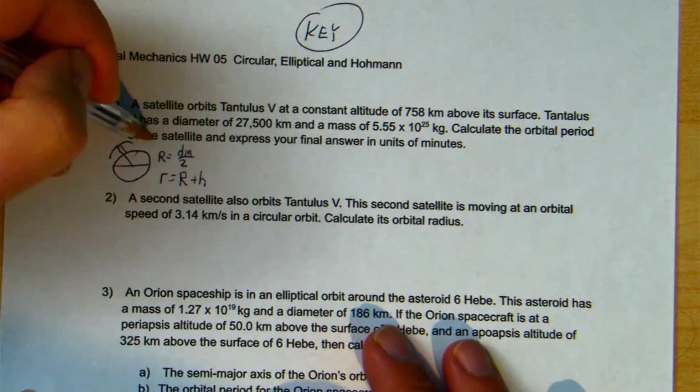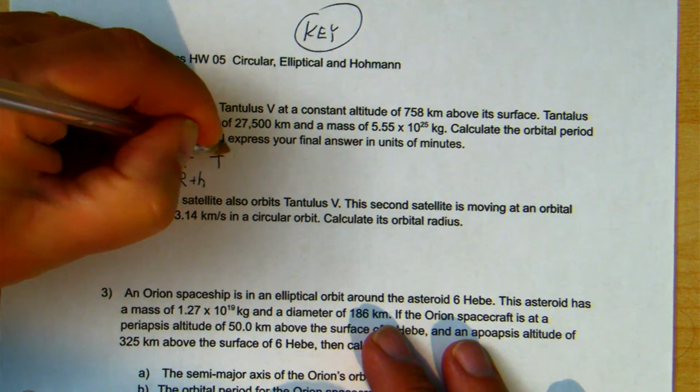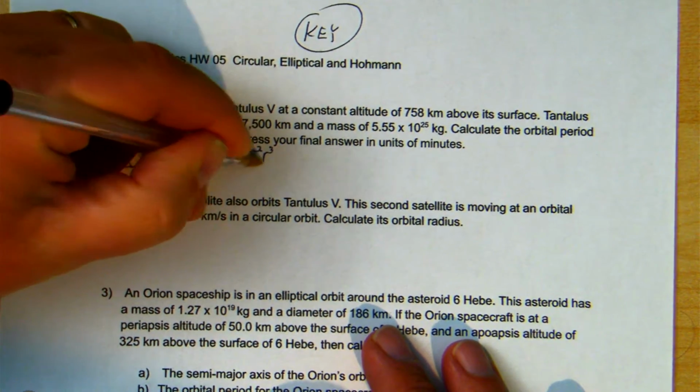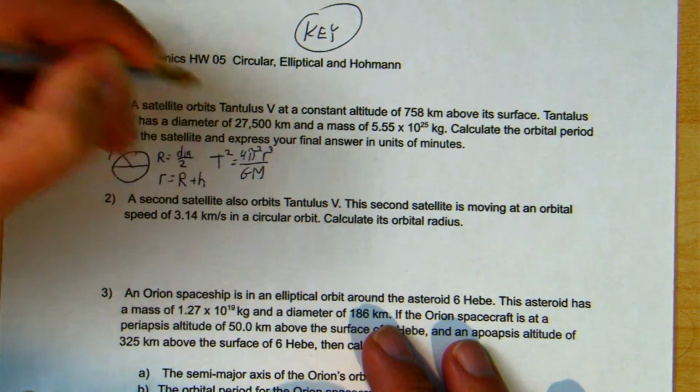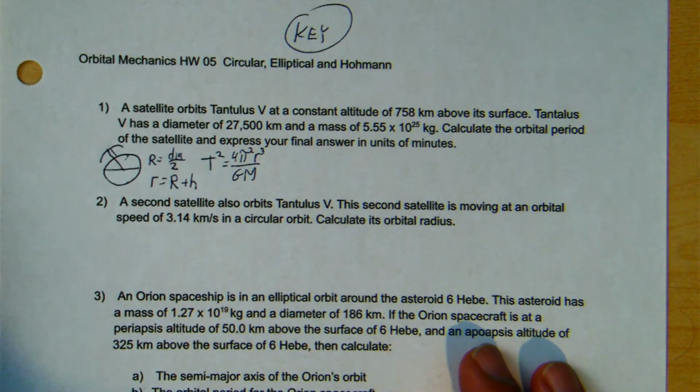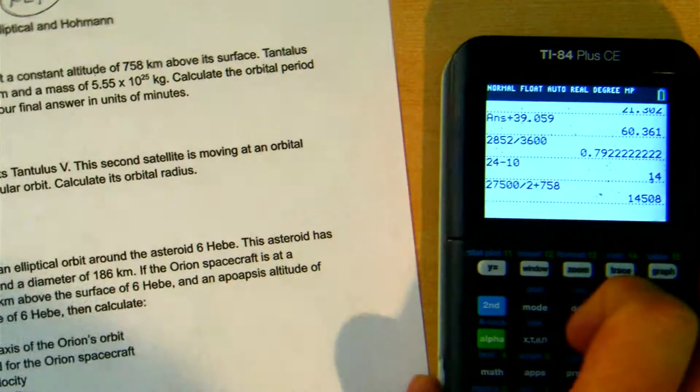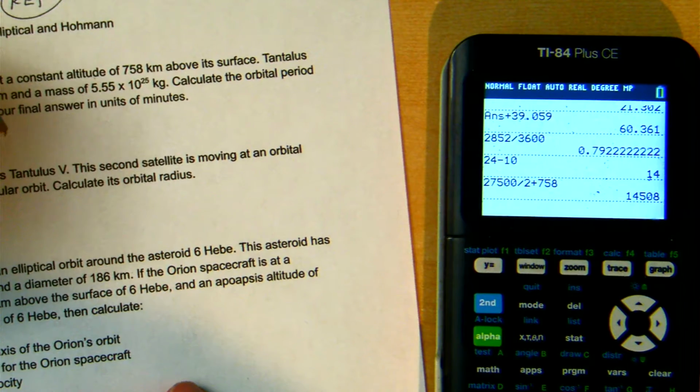And to calculate orbital period, we can use the formula T squared equals 4 pi squared r cubed over GM. So in this situation, we take 27,500 kilometers divided by 2, then add 758 to that, and I get 14,508 kilometers for r.